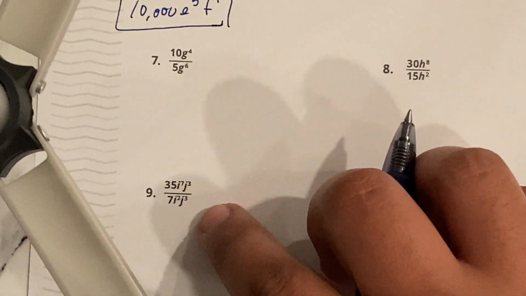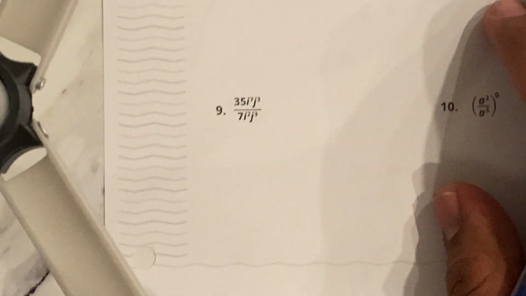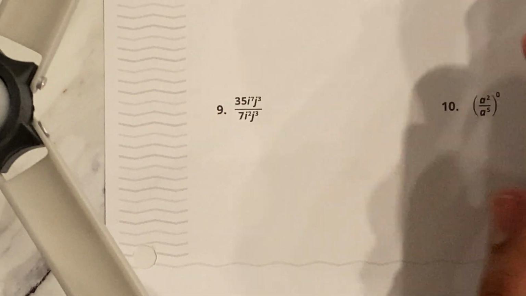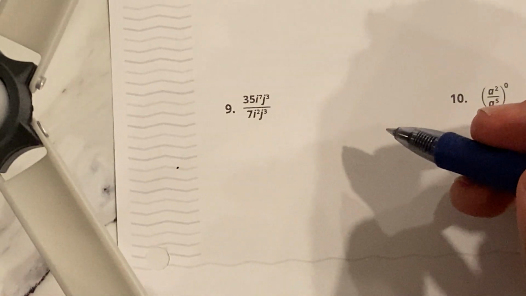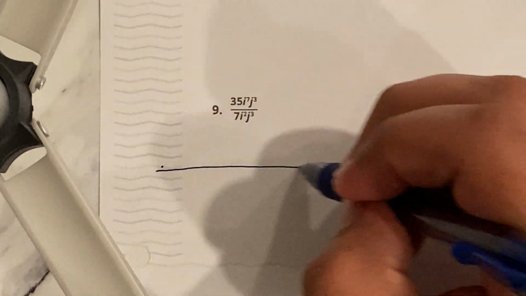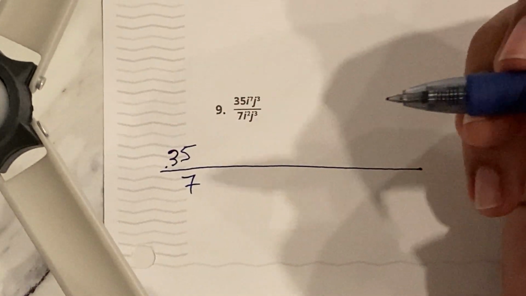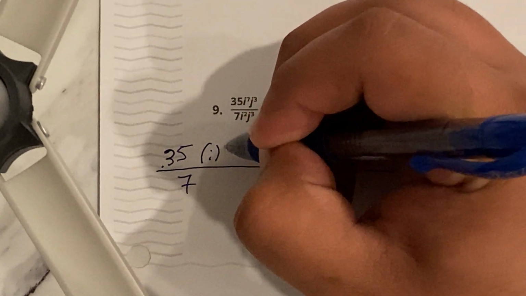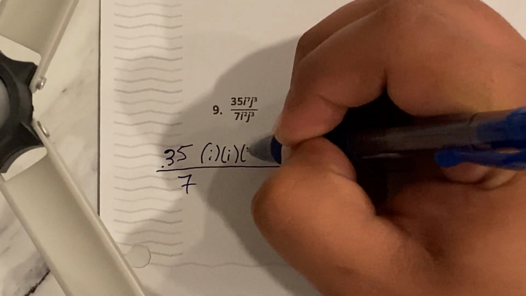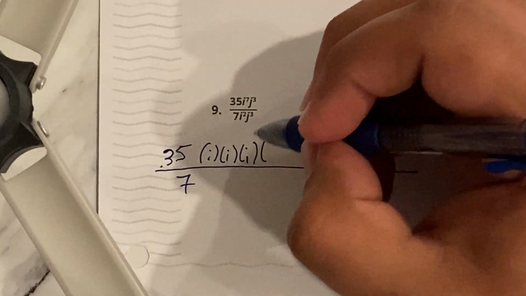I like number 9. Number 9. This is gonna be an awesome problem. I'm gonna make an expanded fraction. 35 and 7 stay in the same spot. Letter I, there's 7 I, so I. Brain fart, I.